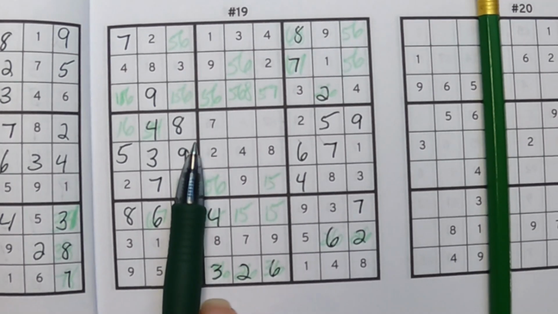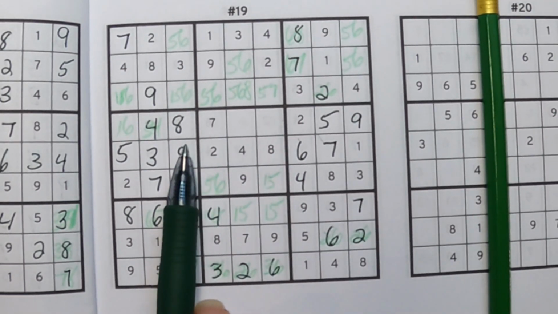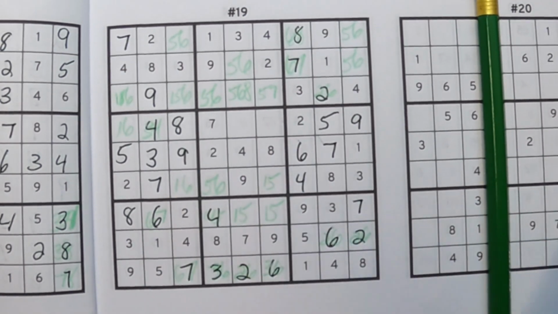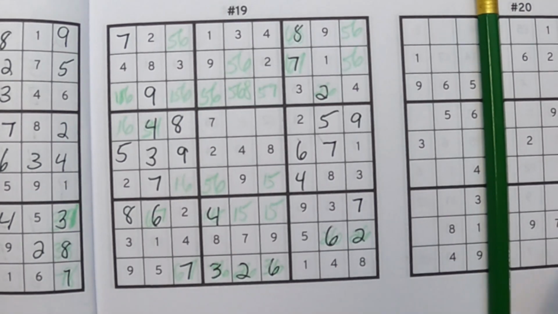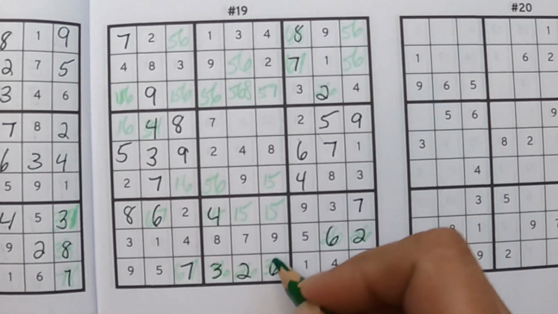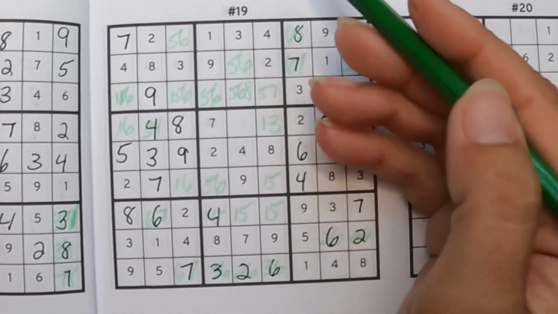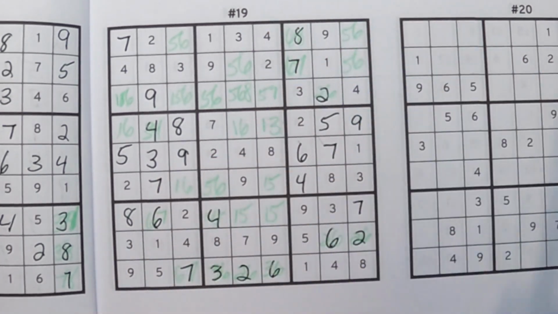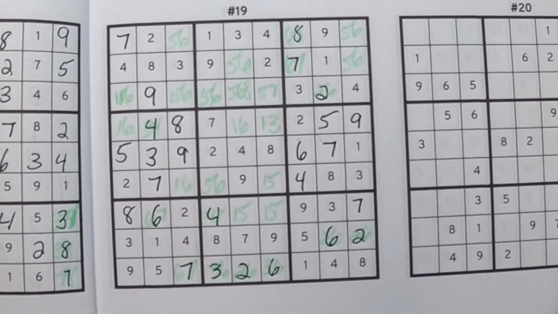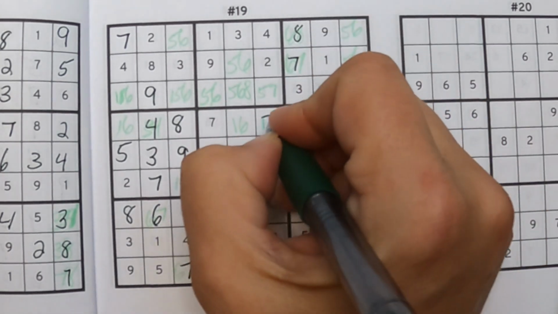For this row now, we're missing 1, 3, and 6. We've got a 6 here, so 1, 3. 3 here, so 1, 6. So our 3 has to be here.